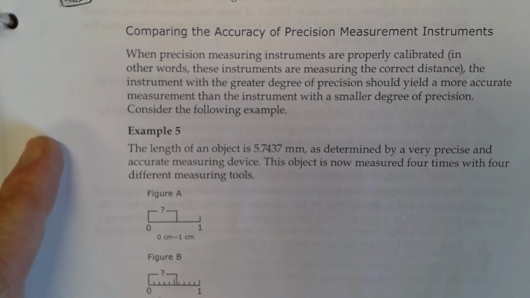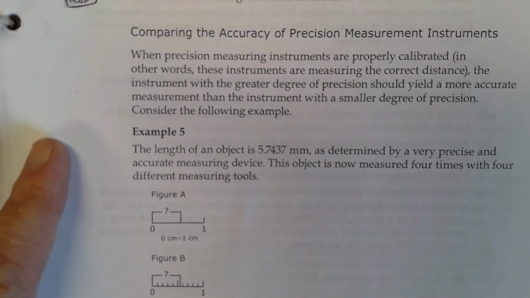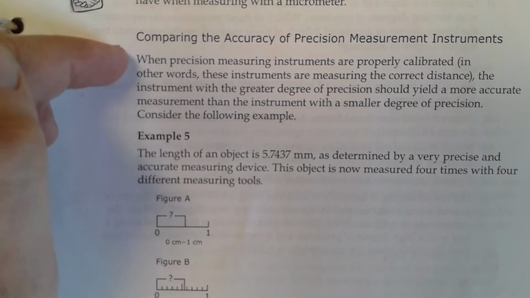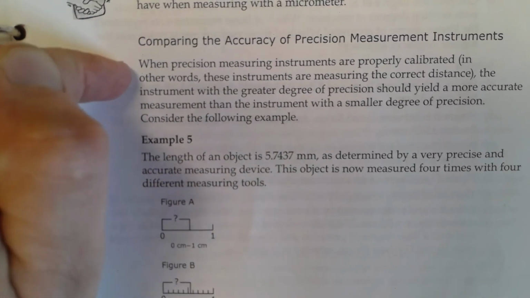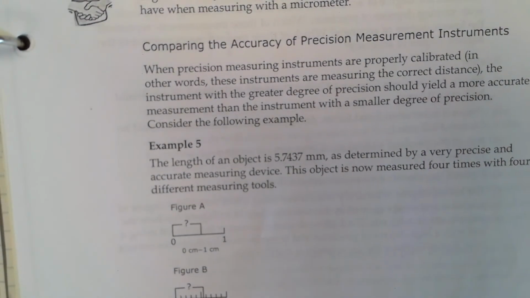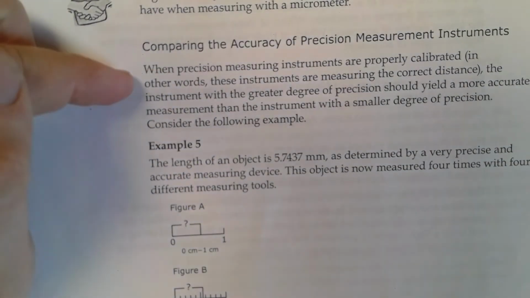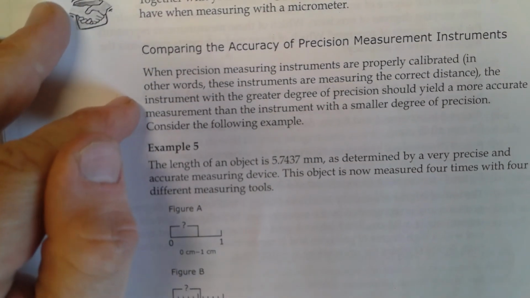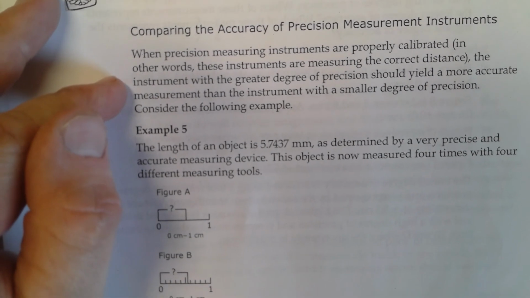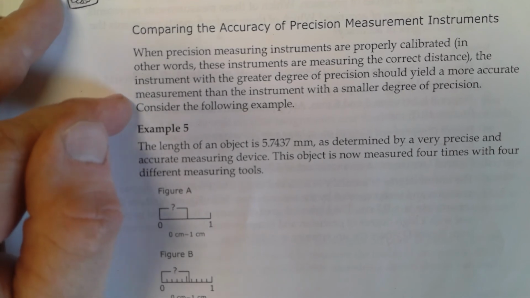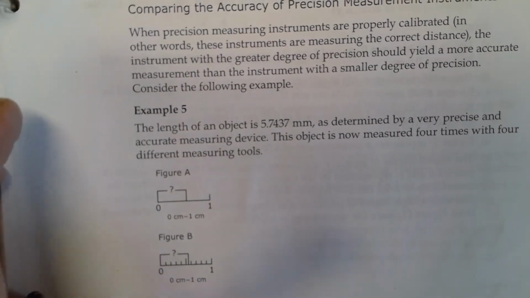So let's have a look here, beginning on page 51, comparing the accuracy of precision measurement instruments. When precision measuring instruments are properly calibrated, in other words, they're measuring the correct distance, the instrument with the greater degree of precision should yield a more accurate measurement than the instrument with a smaller degree of precision. Consider the following example. So we're going to look at example 5 here.